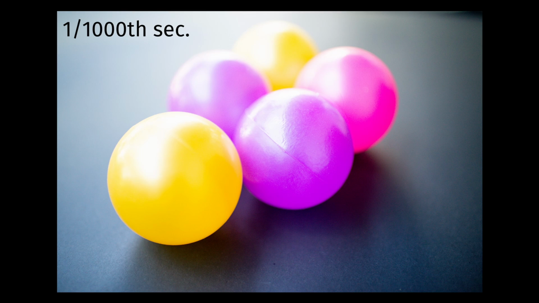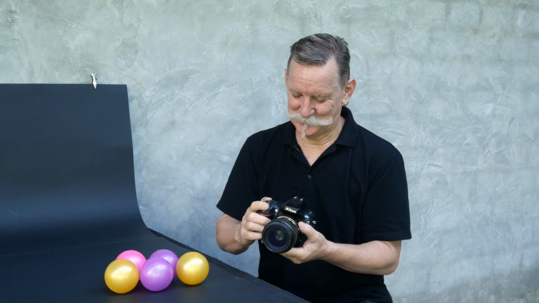Then halve your shutter speed, so that'll be down to 1/500th of a second, and take another photo, and then do this continually, halving your shutter speed until you get down to about 1/4 of a second, or if you know your camera's got good image stabilization, go even slower than this. Don't use a tripod, just hand hold your camera for these ones.